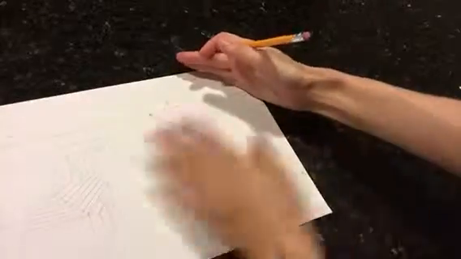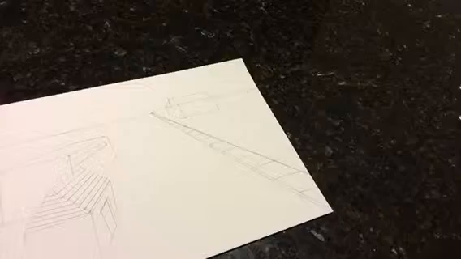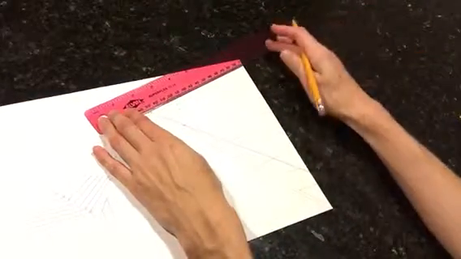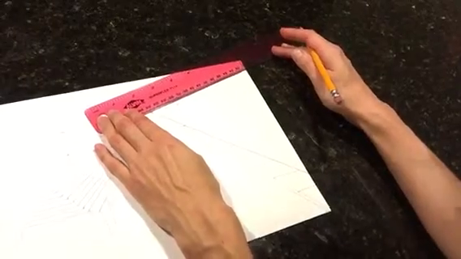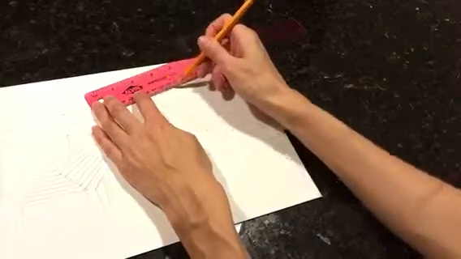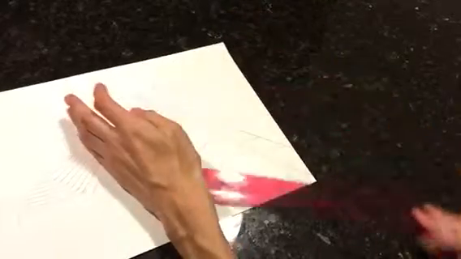The next one is going in and adding in different things like trees, telephone poles, things like that. So what you're going to want to do is create 2 lines coming from your vanishing point. So I'm going to go ahead and make one really lightly going all the way up to the top there.